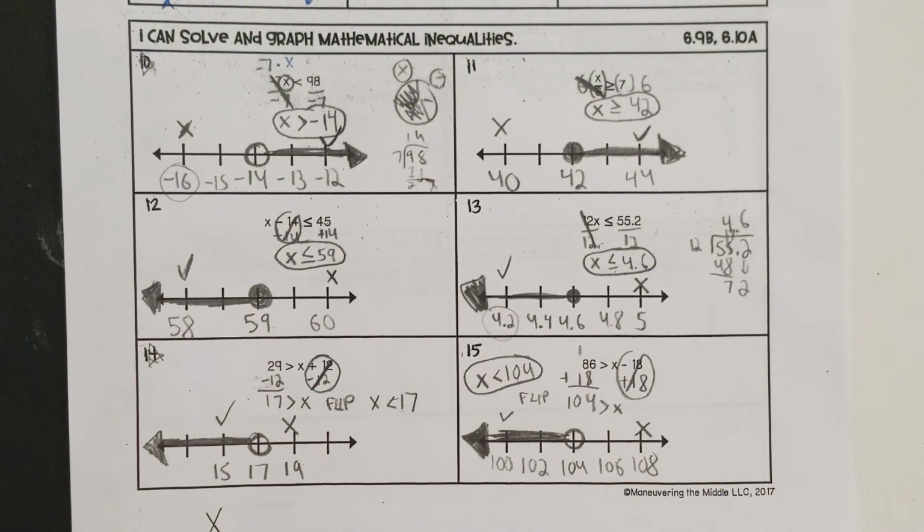So these are the 6 problems. They took a little bit to do, but I tried to be as thorough as possible to help you guys understand how to solve these inequalities.